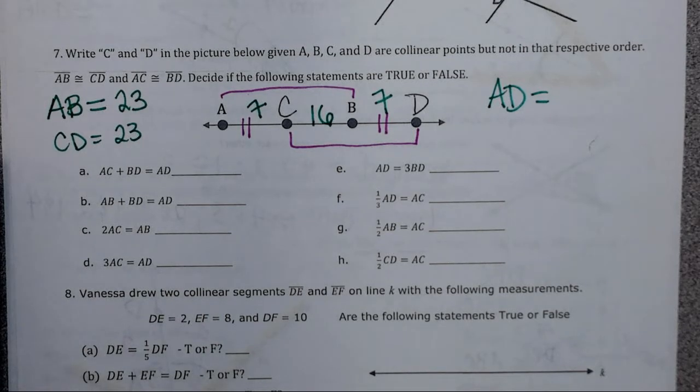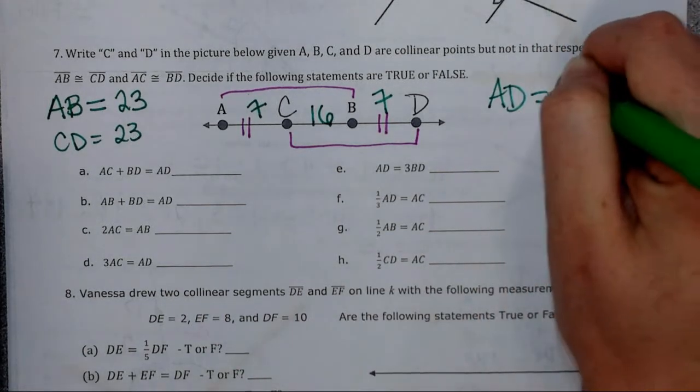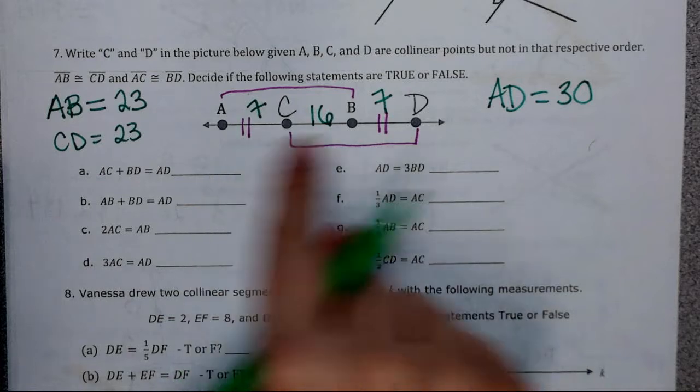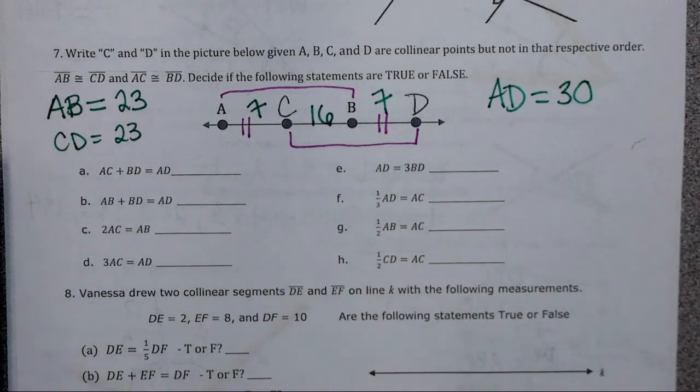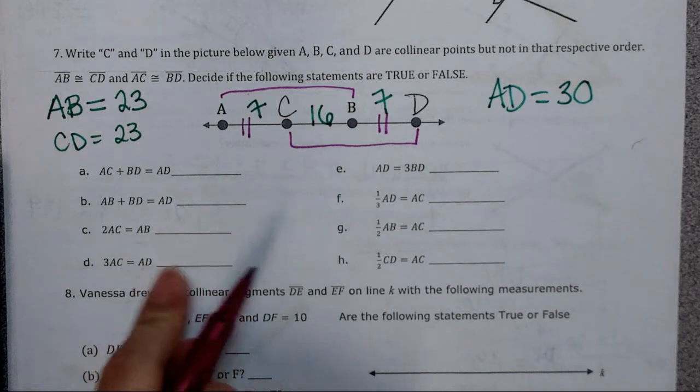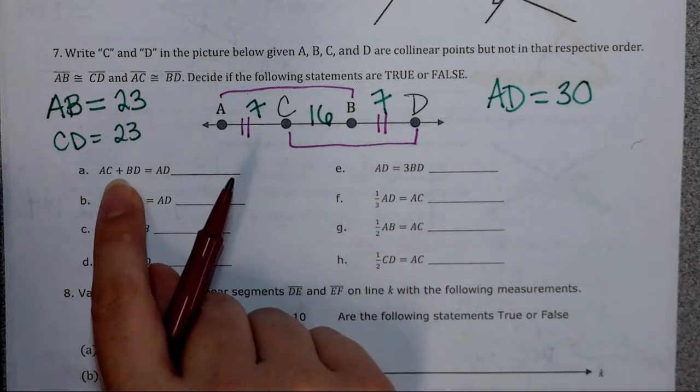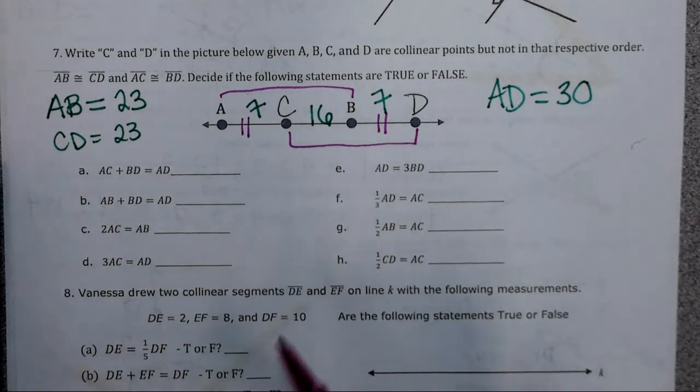All right, so then 7 plus 16 plus 7 gives us that the length of the whole line from A to D would be 30. 7 plus 16 plus 7. Now, the reason that this is helpful is because instead of going through and trying to determine if these statements are true based on the letters, you can just plug in numbers and see if the math makes sense.